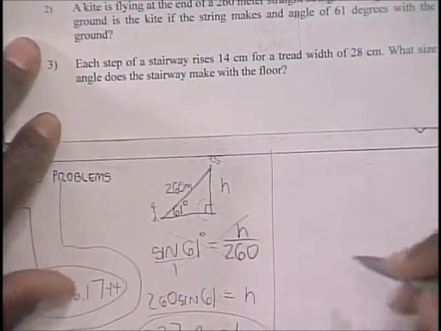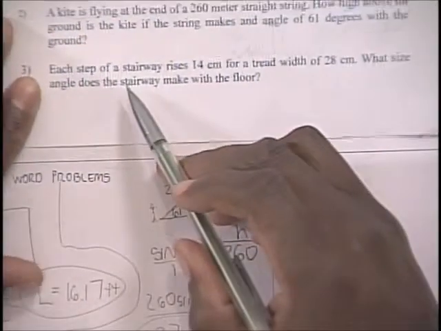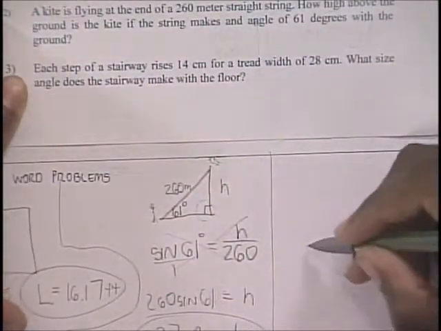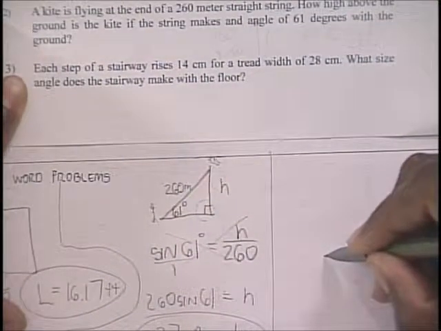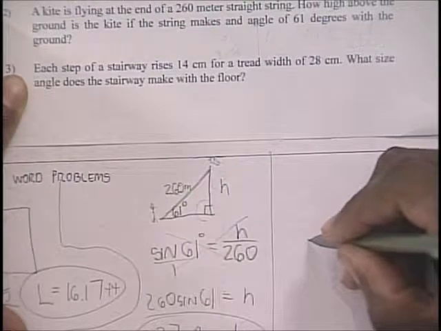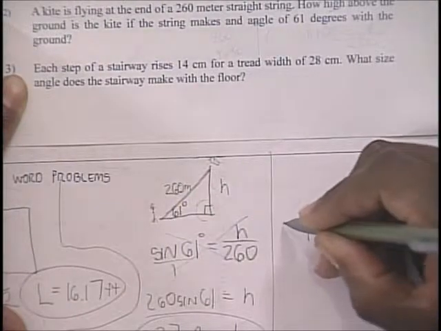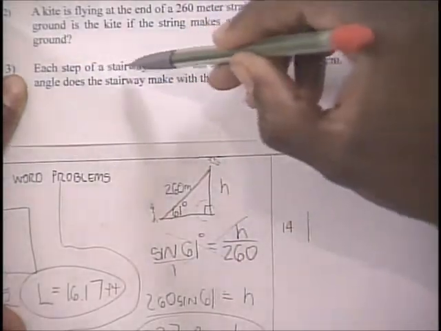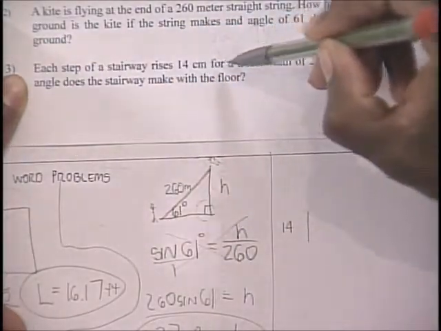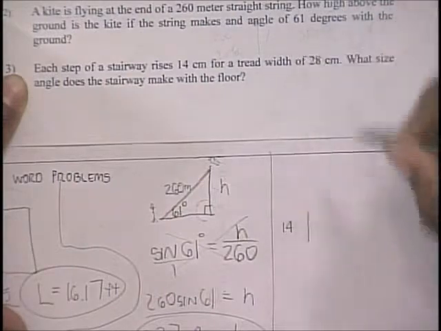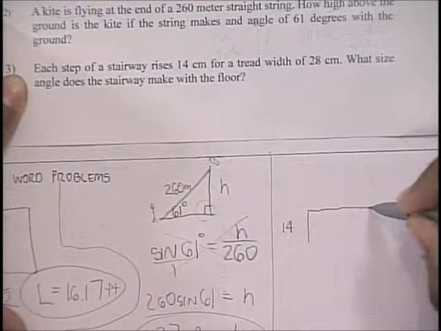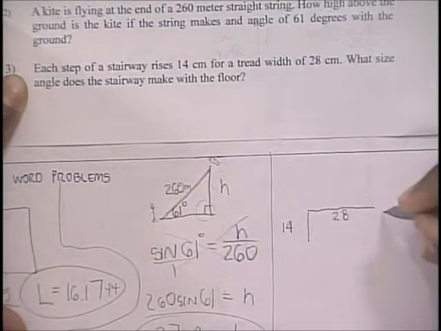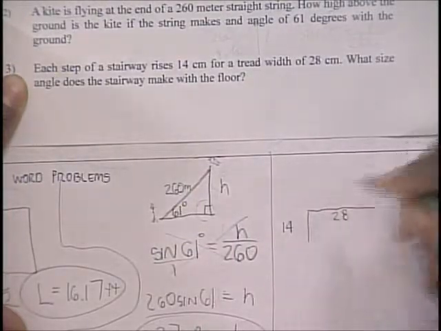Each step of a stairway rises 14 centimeters. Each step of the stairway rises 14 centimeters for a tread and has a width of 28. So it goes across 28, twice as long as it is high.